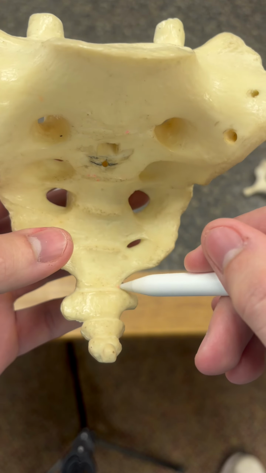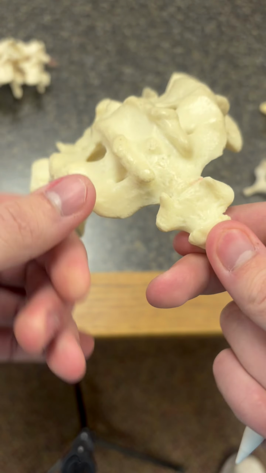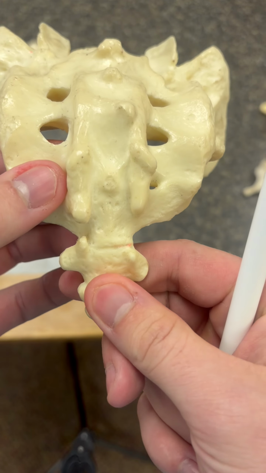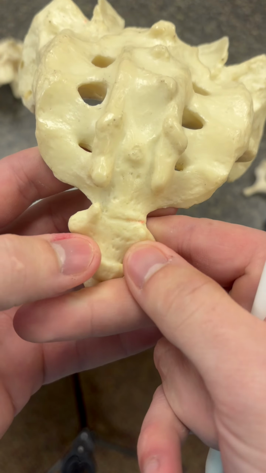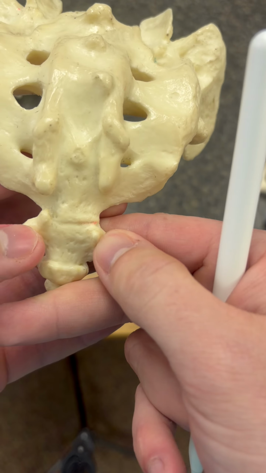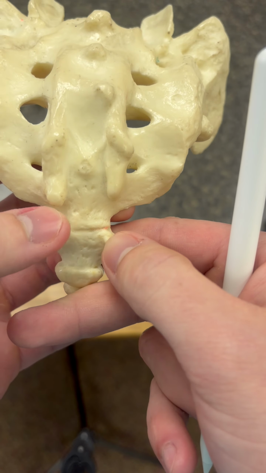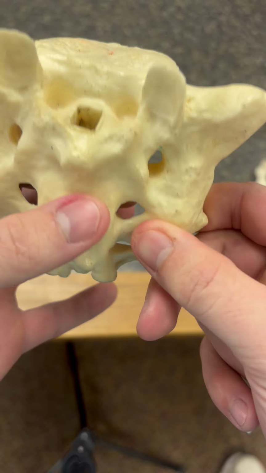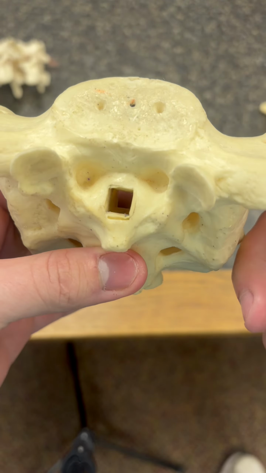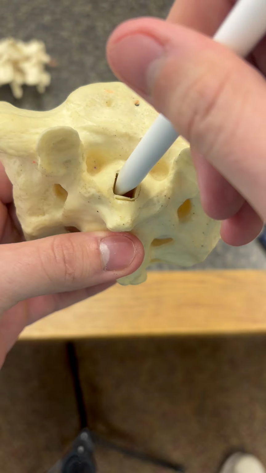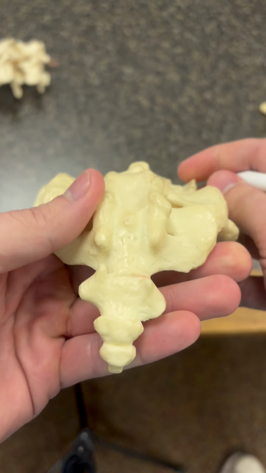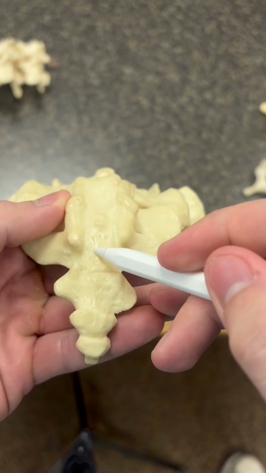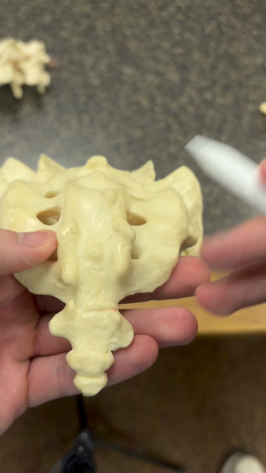This is going to be the apex here, because then this here becomes our coccyx. And these little bumps here are going to be our cornu of the coccyx. And these are going to be the cornu of the sacrum. So then up here, this hole up top is going to be the sacral canal. And there's usually going to be a hole at the bottom here. And that's going to be our sacral hiatus.